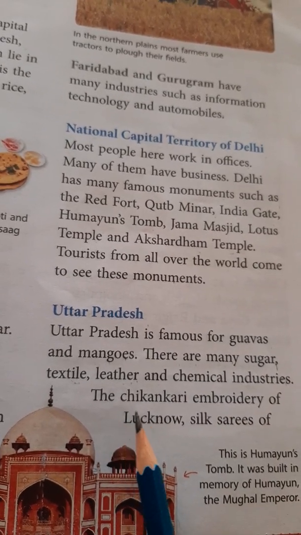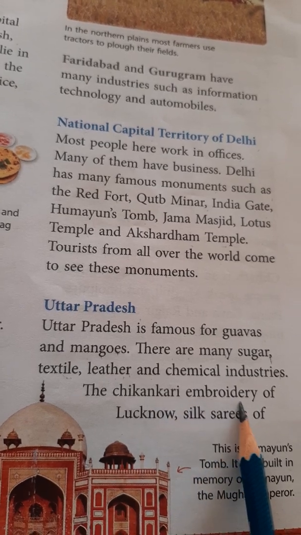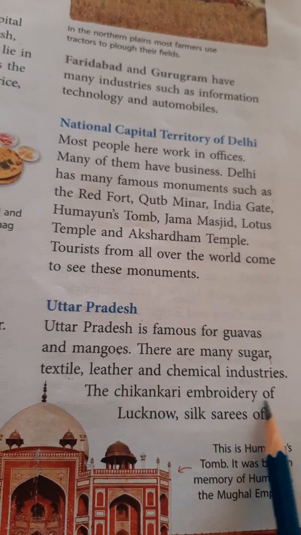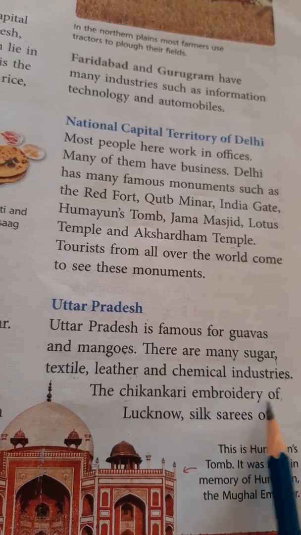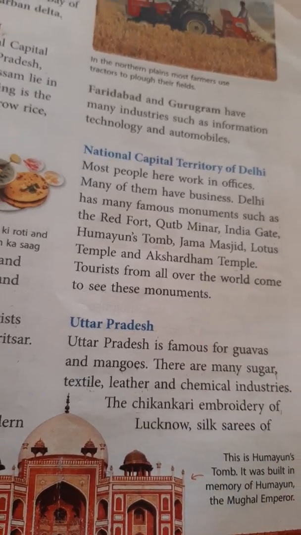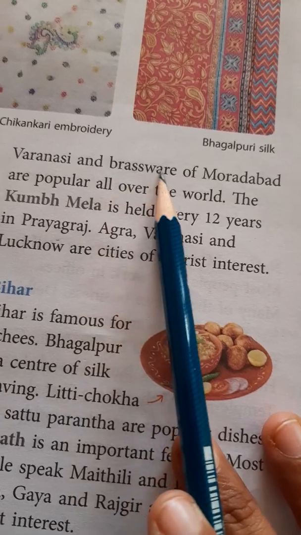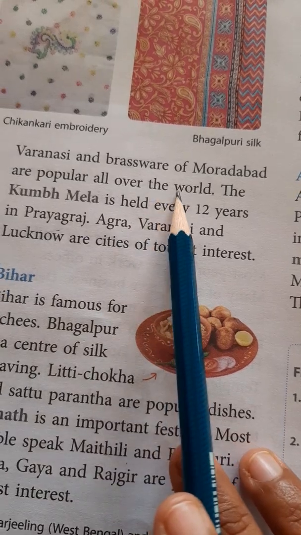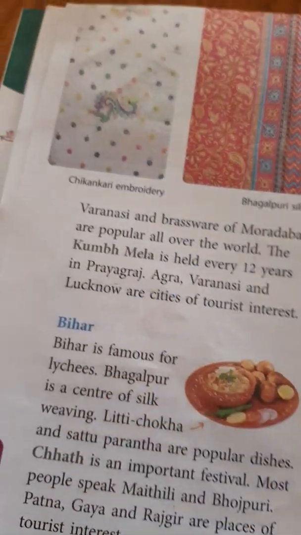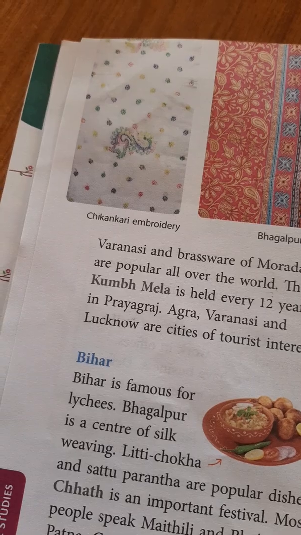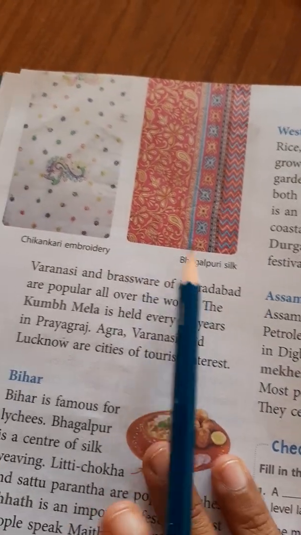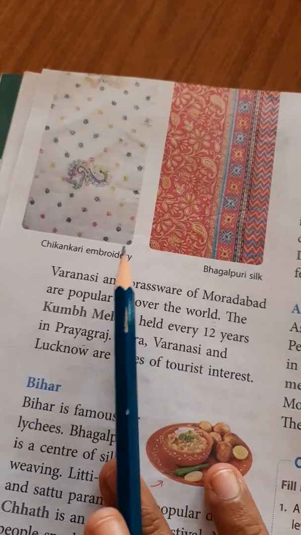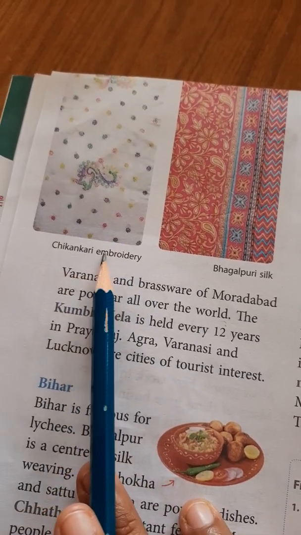Next, the chikankari embroidery of Lucknow, silk saree of Varanasi and brassware of Moradabad are popular all over the world. If you see here two pictures, you will be seeing chikankari embroidery and the silk saree.